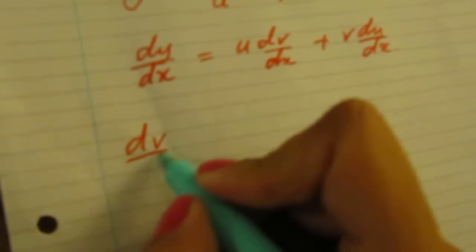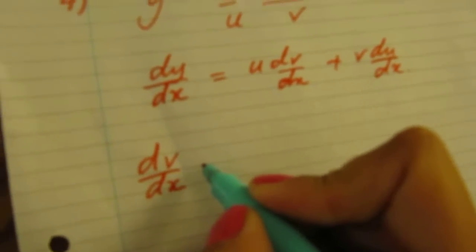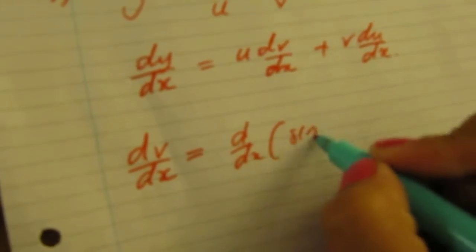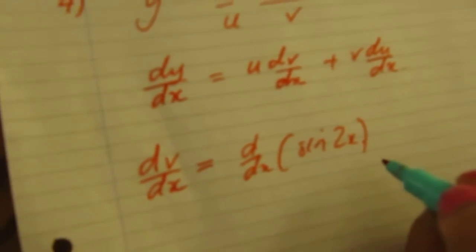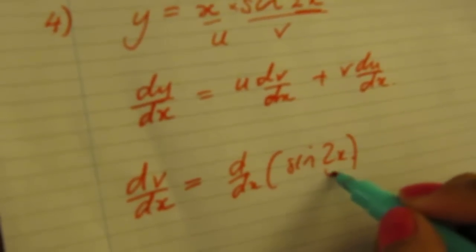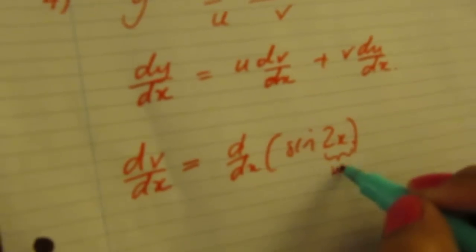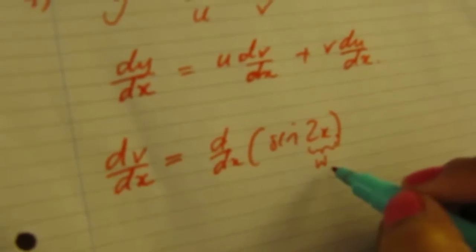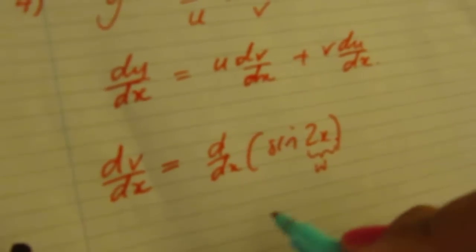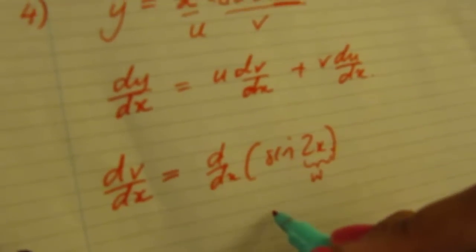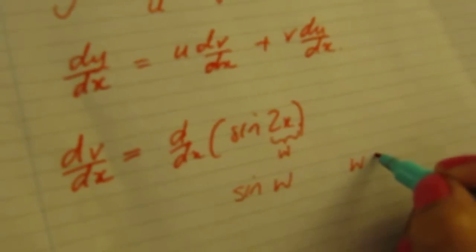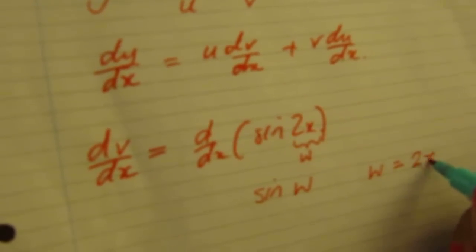Alright, dv by dx is the derivative of sine 2x, okay? And then to do this, you need to use the chain rule. So we can replace that with our inside function, which I've changed. Normally we use a u, but we've already used a u up there, so I've changed it to w. So the function becomes sine w, and that's where w equals 2x.